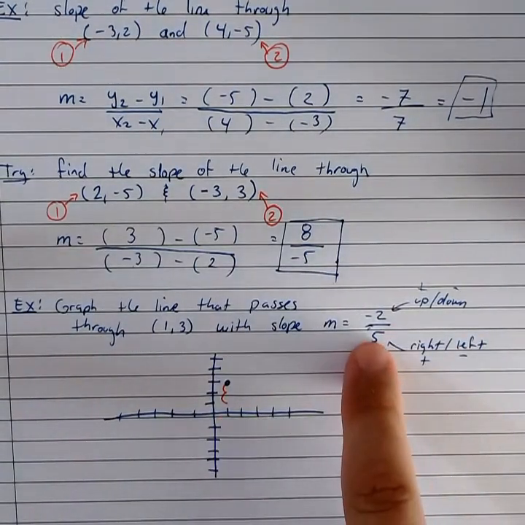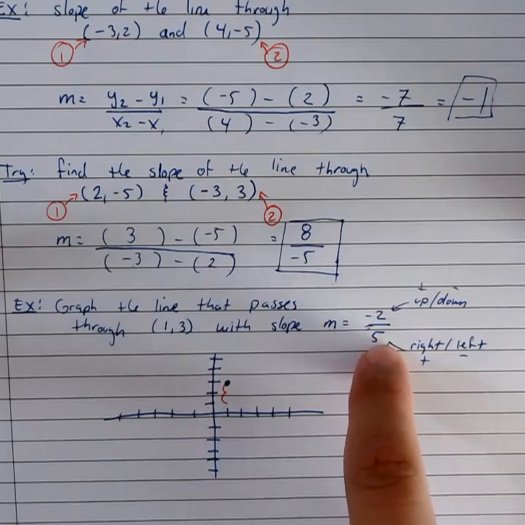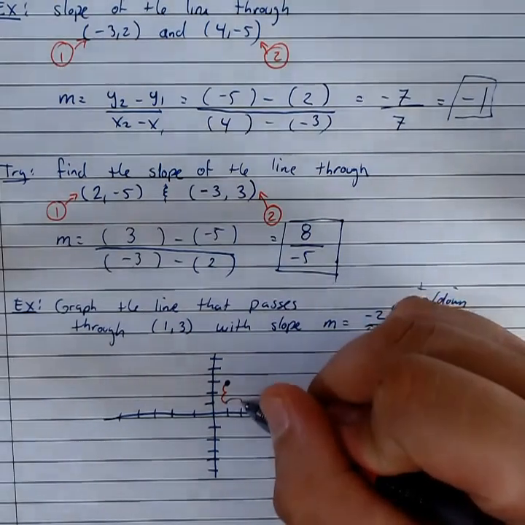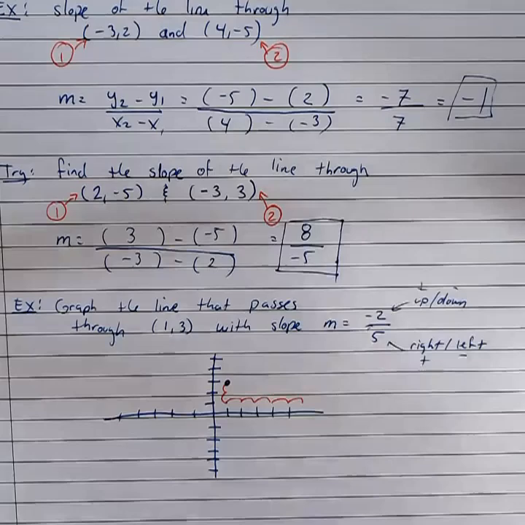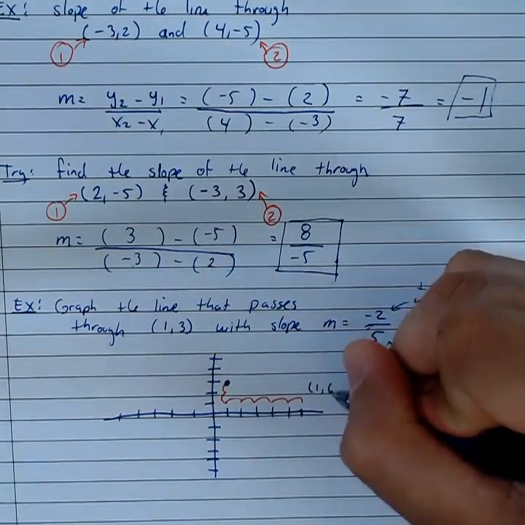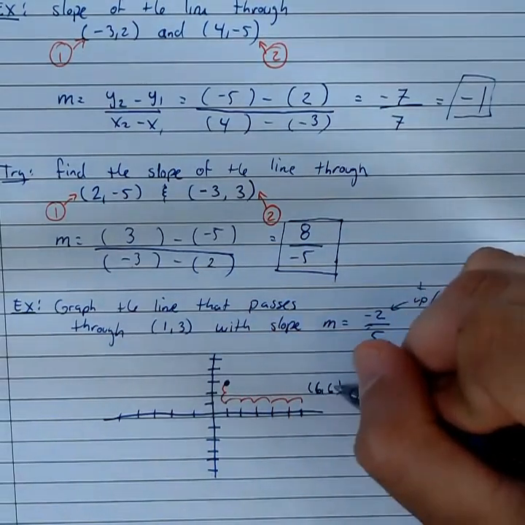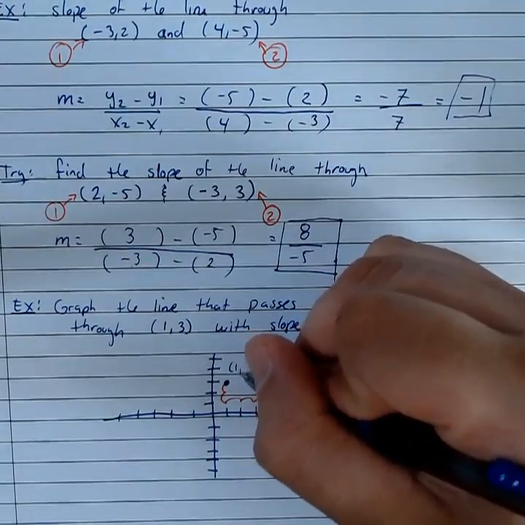And then this bottom number, notice that's a positive. The negative's up here. That's a positive 5. So I'm going to move to the right 5 steps. So that'll be 1, 2, 3, 4, and 5. So that'll put me over here at the point 1, 6. Oh, I have that backwards, don't I? 6, 1. There we go. This is the point 1, 3.